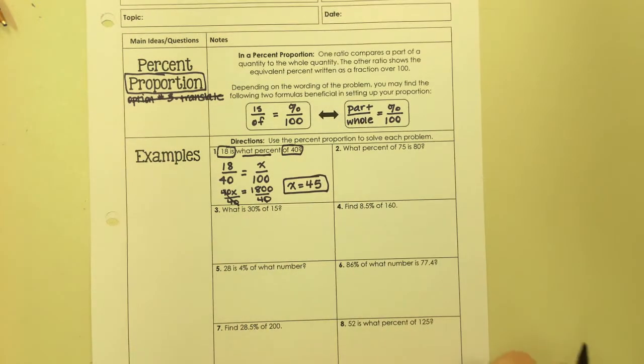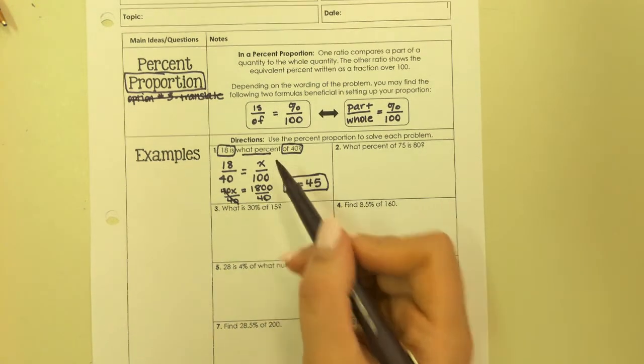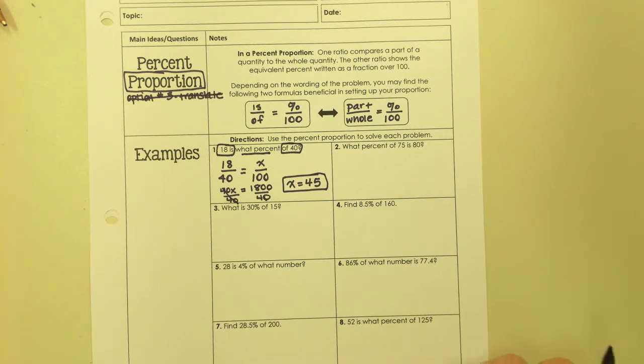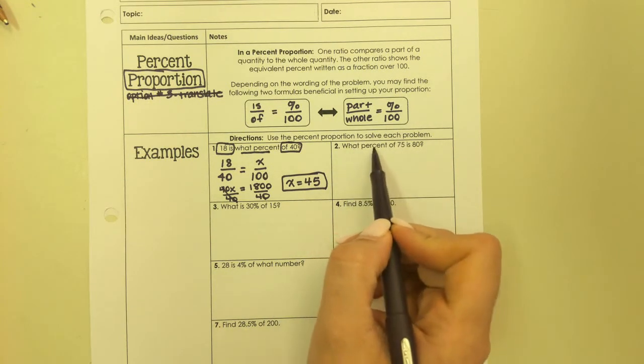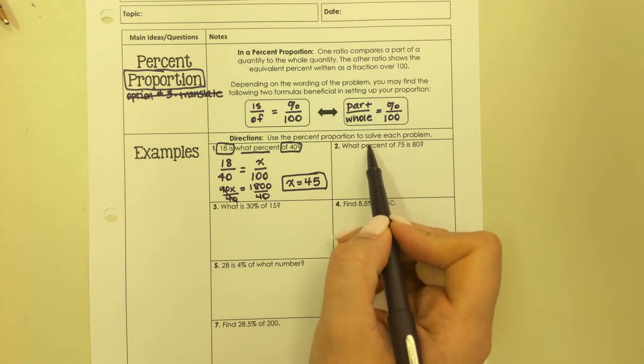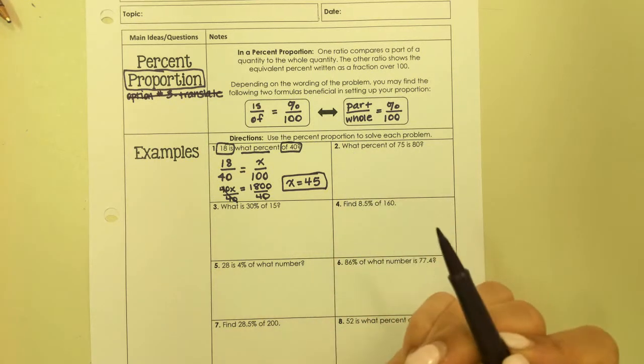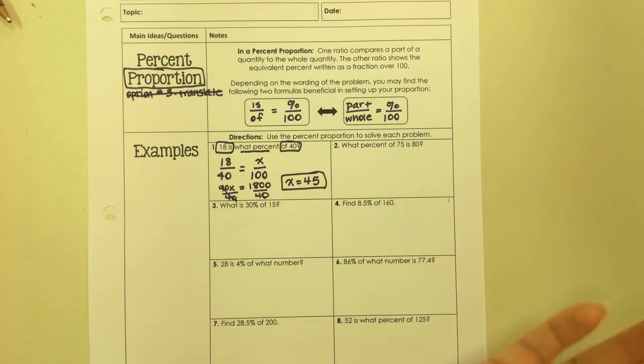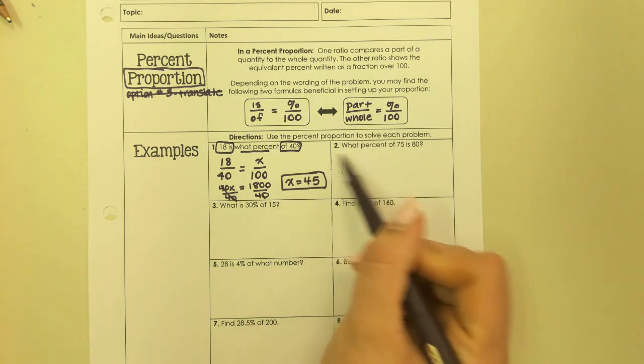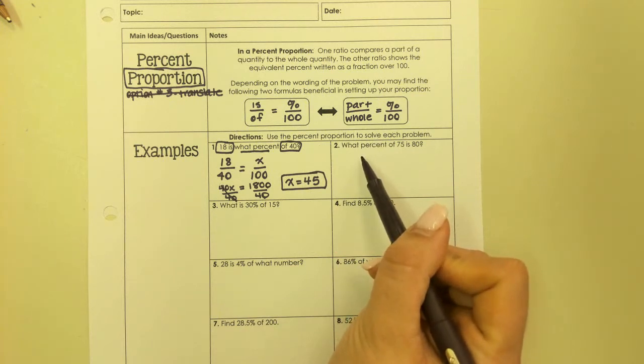There's your final answer. So actually, 18 is 45% of 40. Sometimes the word what typically means that you don't know what that value is, and you'd replace those with an x. So the words of and is and percent are always going to be in a different spot. If you notice, this looks a little different than that problem right here.